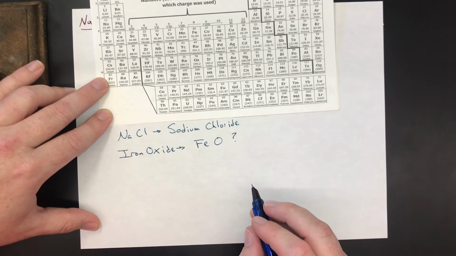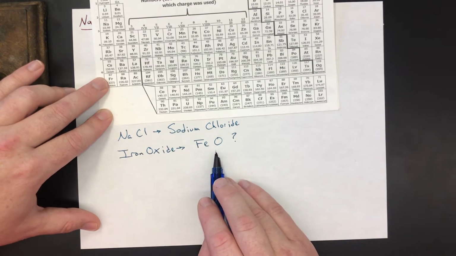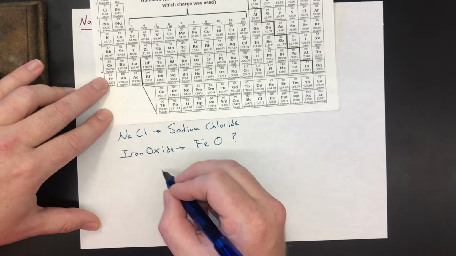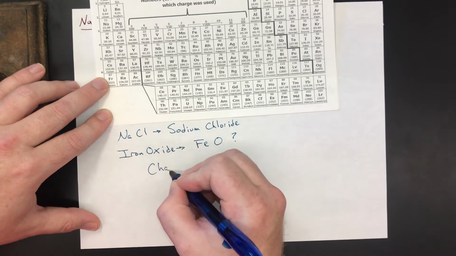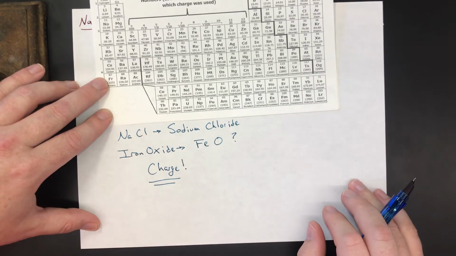When we're going from the name of a compound to the actual formula, we have to consider charge. Charge is a big deal for ionic compounds.